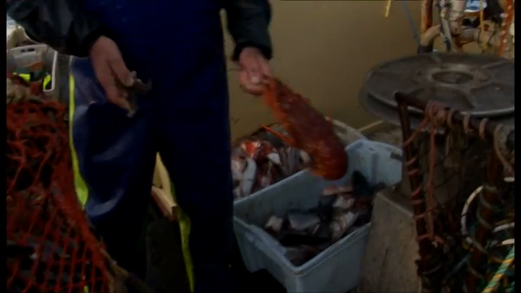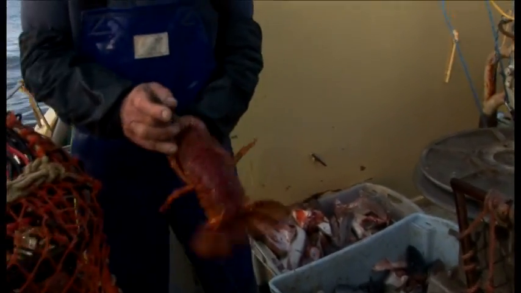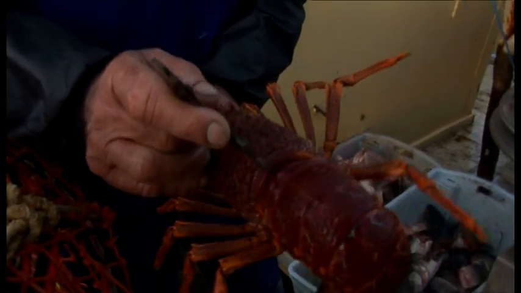I reckon there's not as many big ones anymore as what there used to be. Probably the average size would be smaller since I started. But you still see occasionally real big crow.